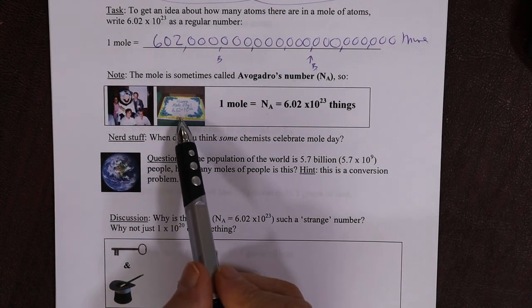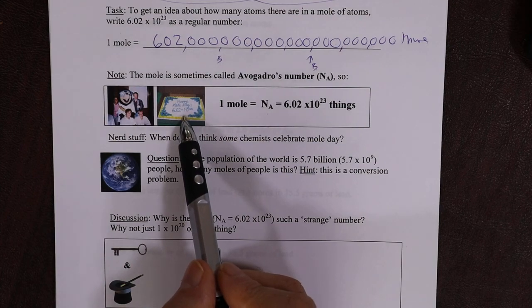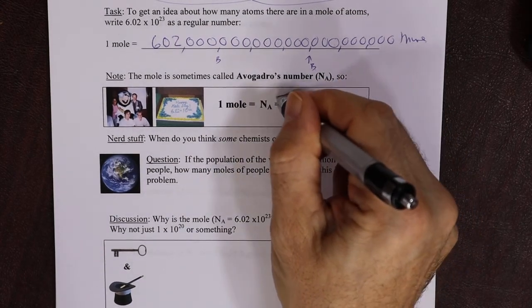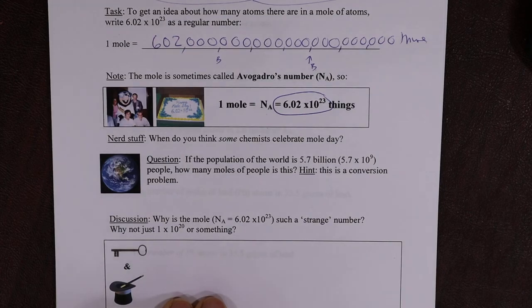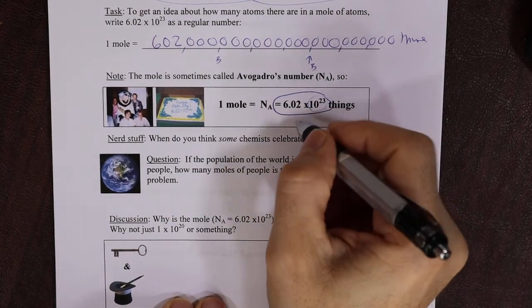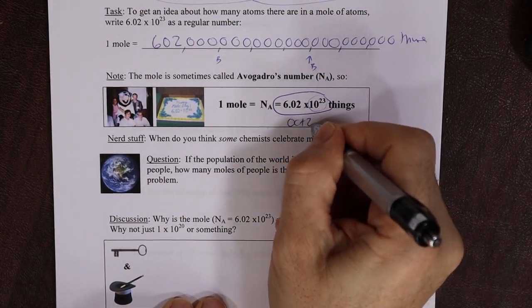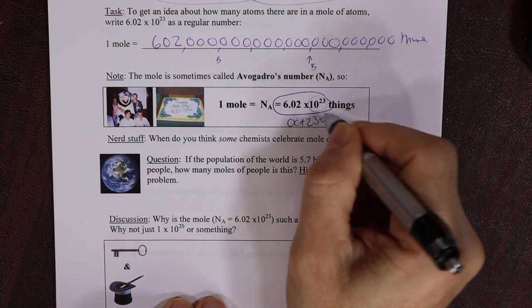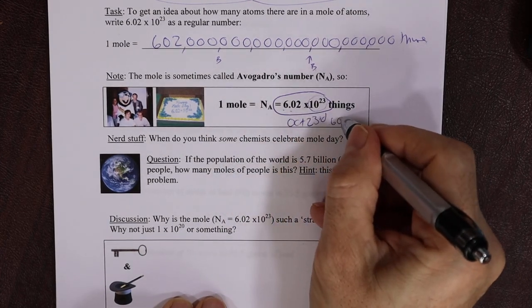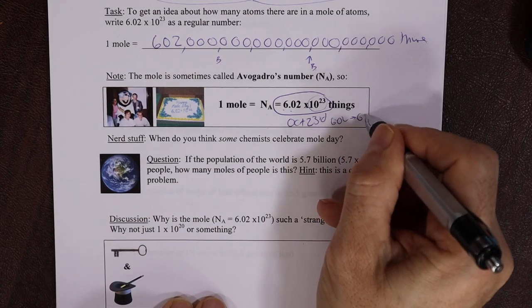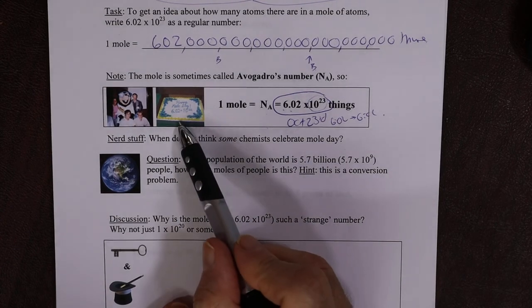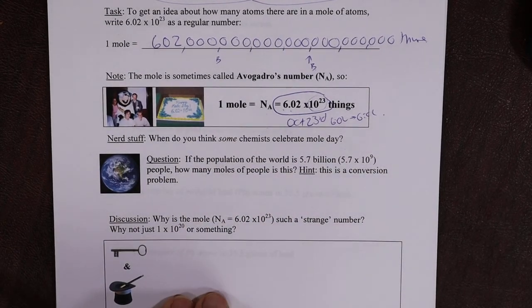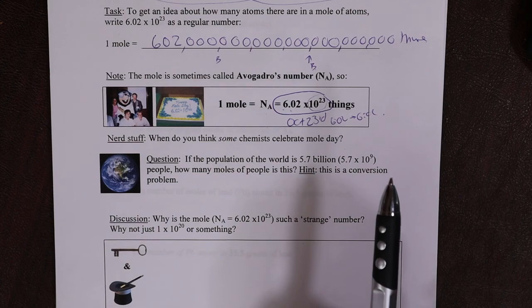Now, believe it or not, we have a mole day. The mole has a birthday. Given this right here, can you think when that might be? Mole day is actually 10/23, so October 23rd, and it runs from 6:02 a.m. to 6:02 p.m. Yeah, we're nerds. We know. But yeah, we have a mole day. That's a mole day cake. All right. Now back to this number.